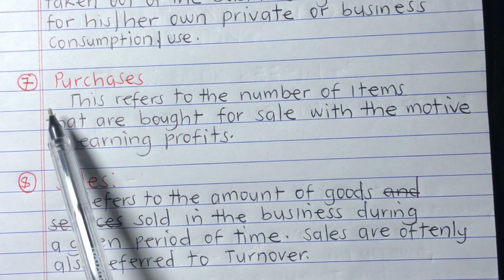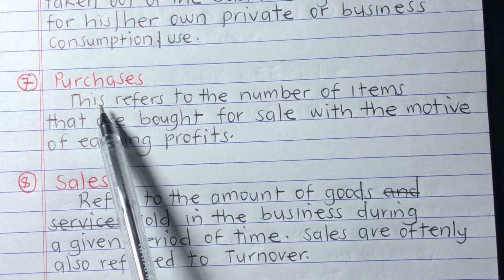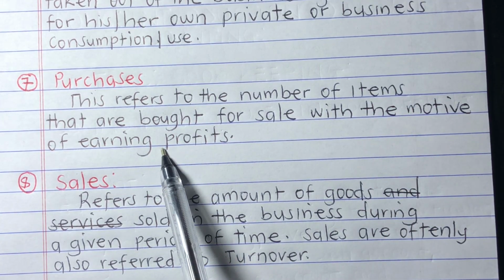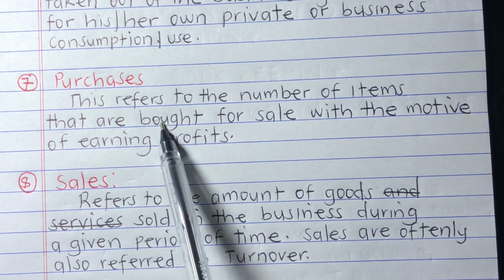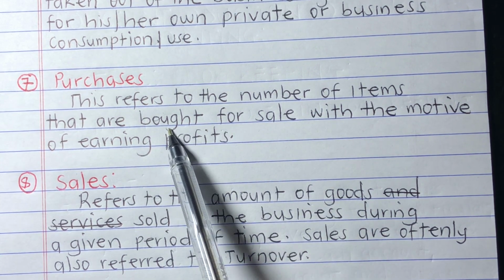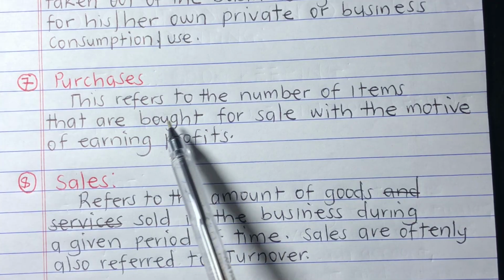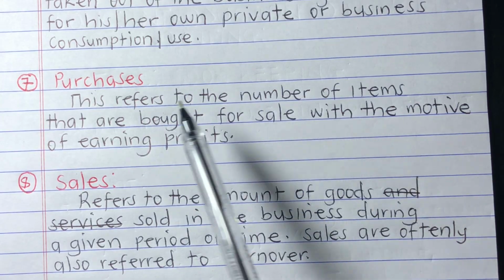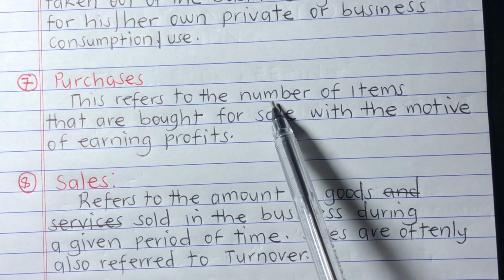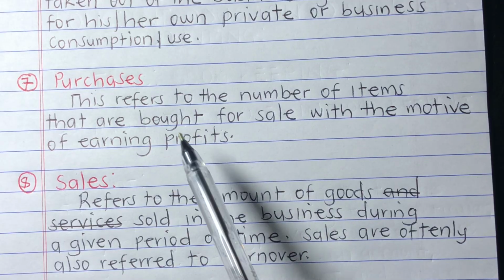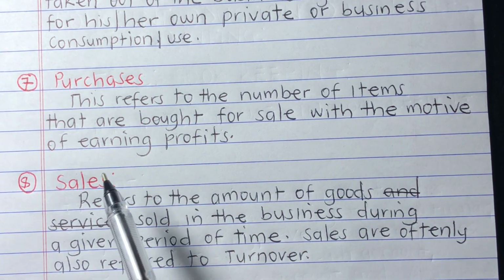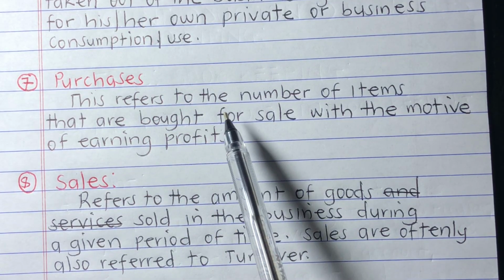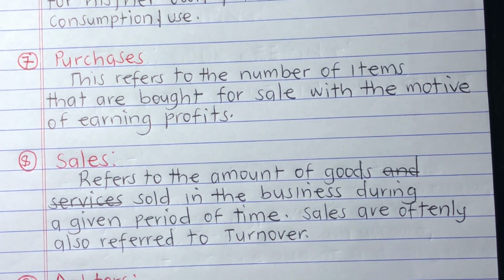Then our seventh term is purchases. Purchases just refer to the number of items that are bought for resale with a motive of making profits. If you own a merchandise, let's say a shop selling final goods, let's say if you buy sugar, you buy all those home consumables, but your aim is reselling them and earning profit, that is a purchase. If you go buy, let's say, clothes in your boutique for the aim of reselling them and earning profits, that is a purchase, meaning you've made a purchase. You're going to be seeing all these terms in accounting. We're discussing them before we tackle the accounting part.